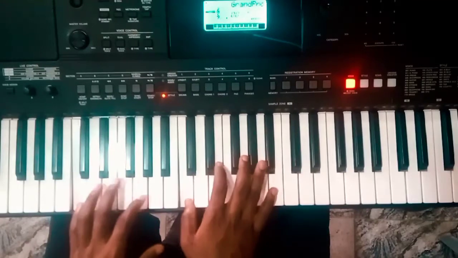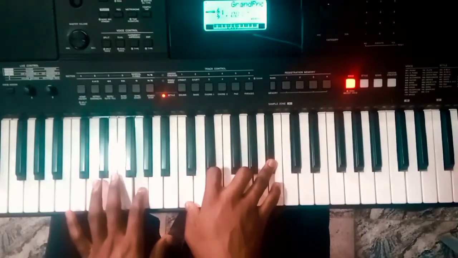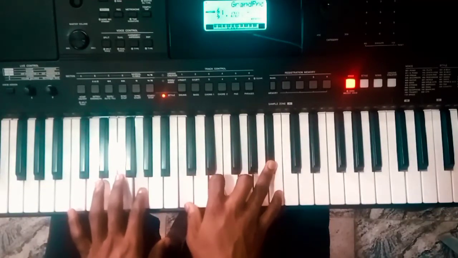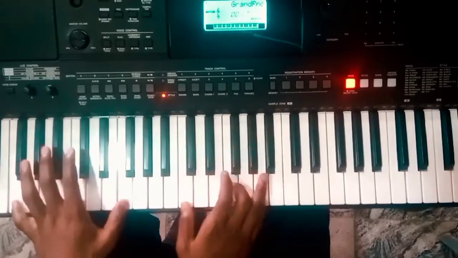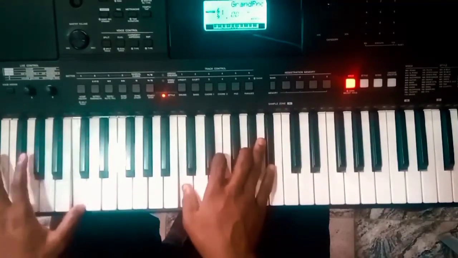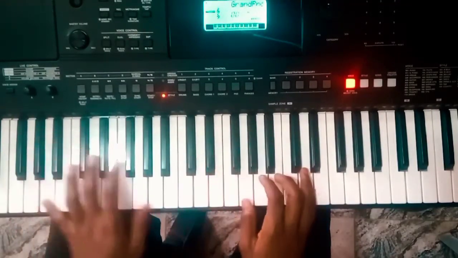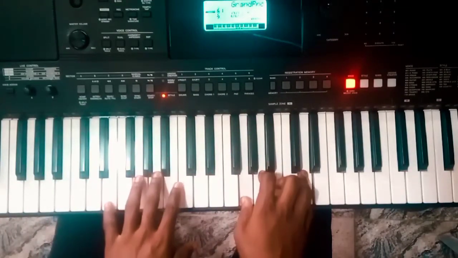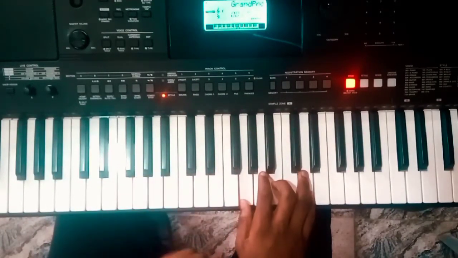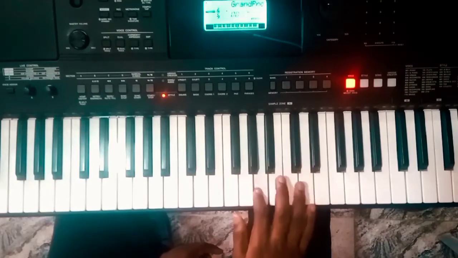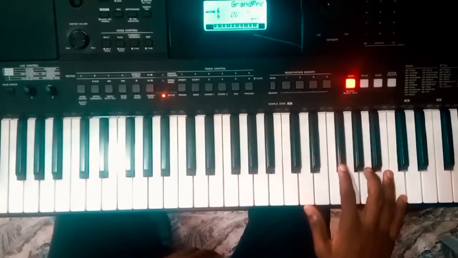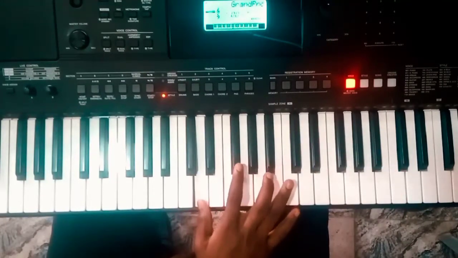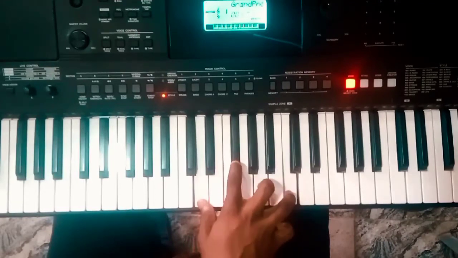So we have 1, 3, 5, sharp 6, all flat 7. To move to your 5th, you play the 2 dominant 7, which is your 5th of your 5. 1, 2, 3, 4, 5. So you form a dominant 7 chord: 2, sharp 4, 6, 1.